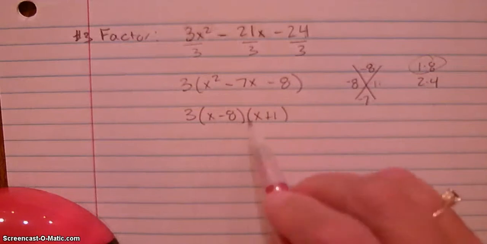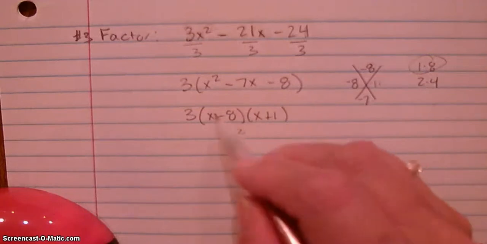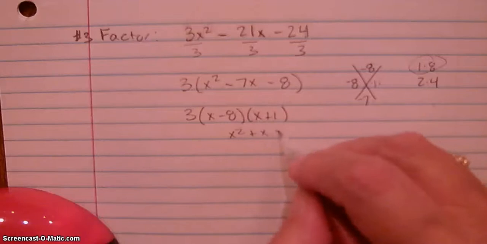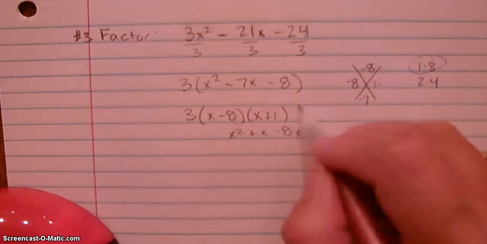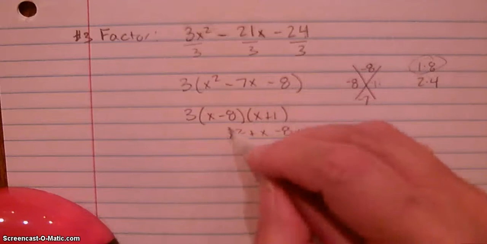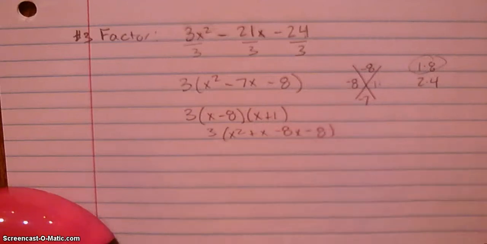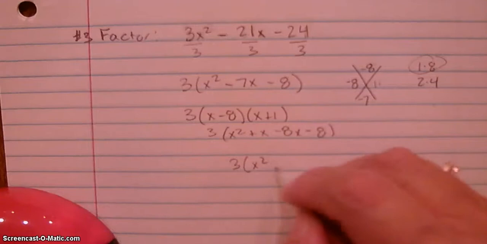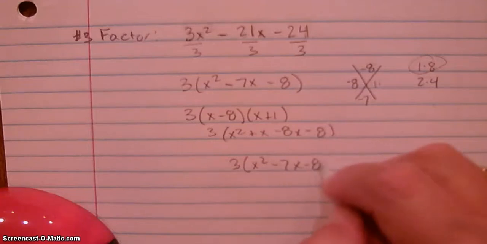I do the math. x times x is x squared. x times positive 1 is plus x. Negative 8 times x is negative 8x. And then negative 8 times positive 1 is minus 8. So I'm going to have the 3 on the outside. So this becomes 3 times x squared minus 7x minus 8.